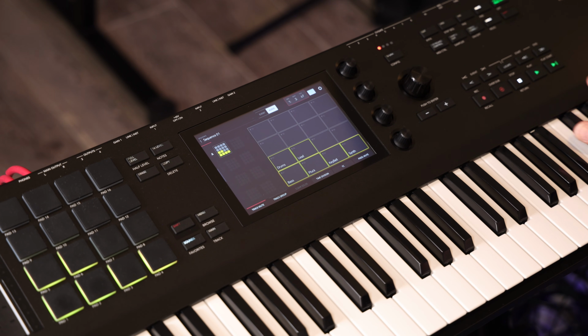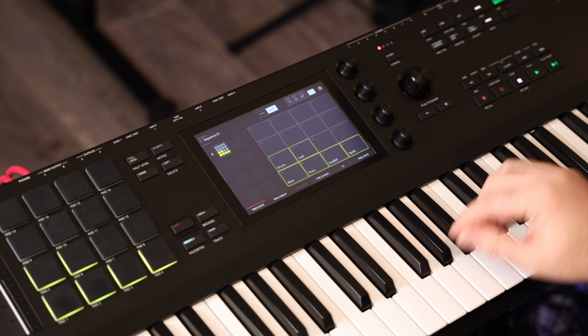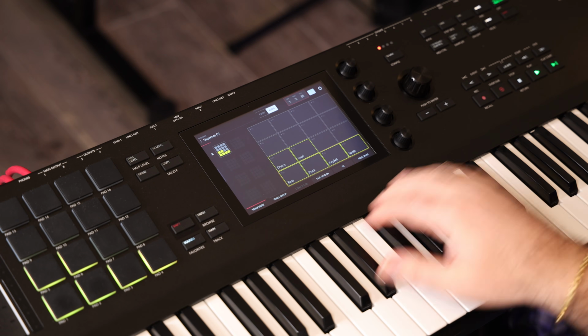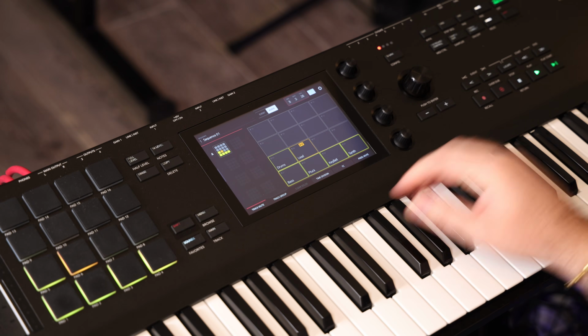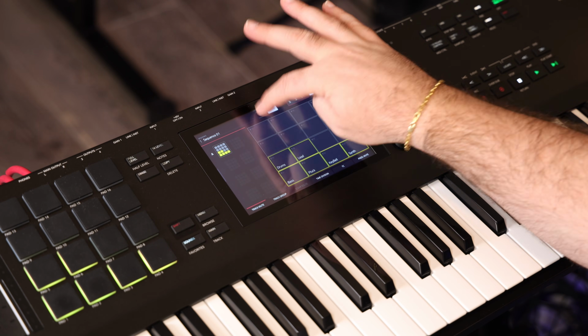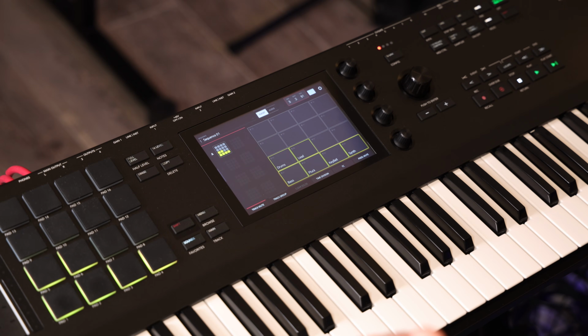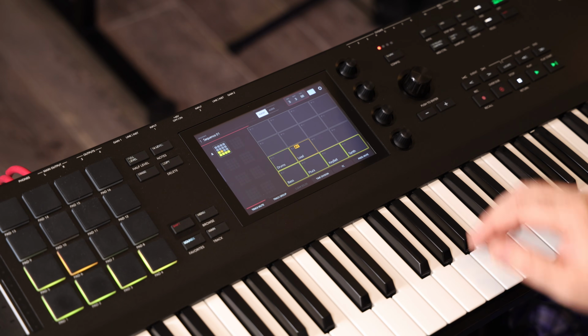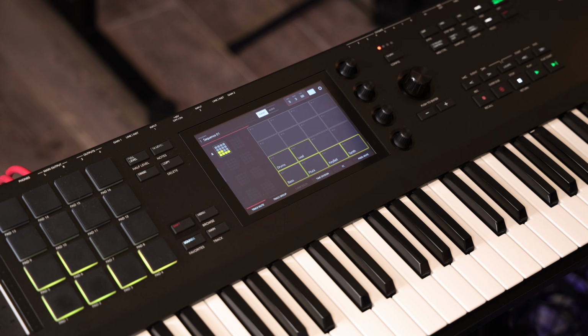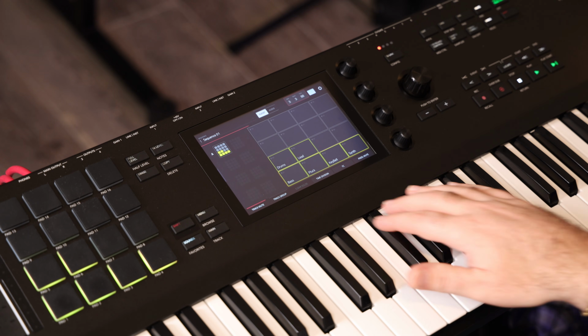So let me just demonstrate. With the audio, you're going to get a clean cut of that audio when you mute it. So check this out. Immediate cut of that lead sound. Whereas if we do event, it's going to mute the events beyond when we hit mute, but the audio is still going to tail off. So you saw that delay? A much better way to do a mute than to cut the audio, unless of course you want that audio.